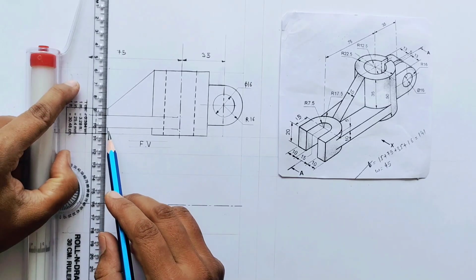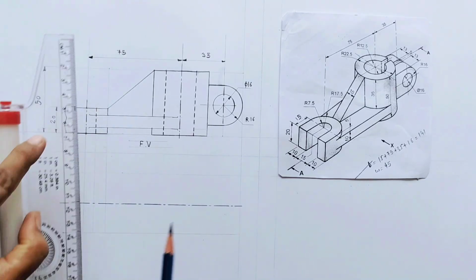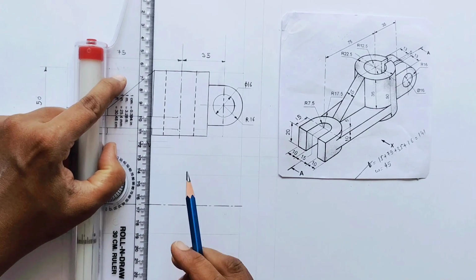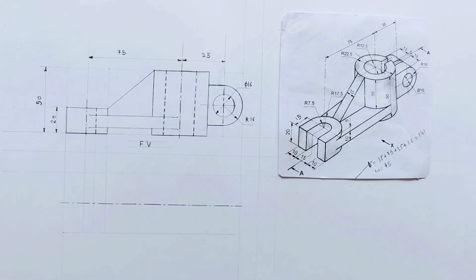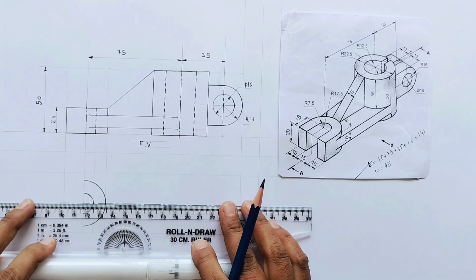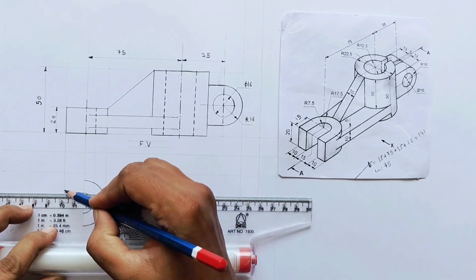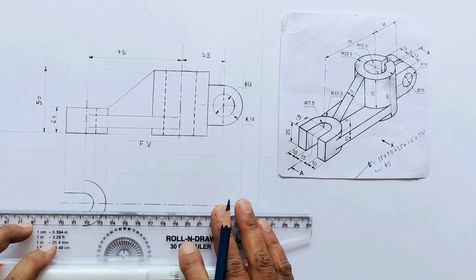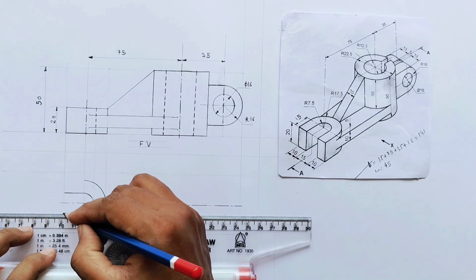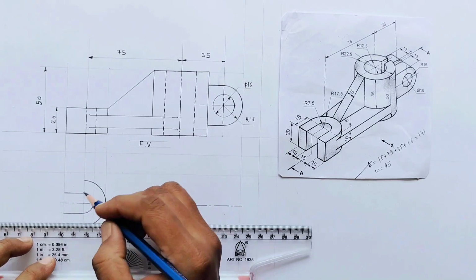Here I draw a center line first. So at 22.5 you have to draw the center line and make some projections which are required. Don't draw all projections at the same time, otherwise you will definitely get confused. So here the semicircular part is done first.